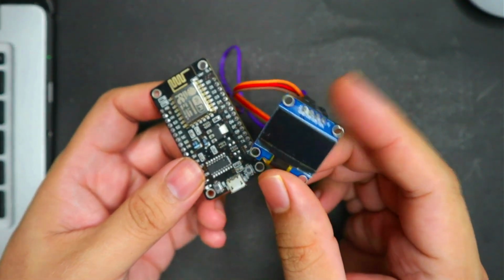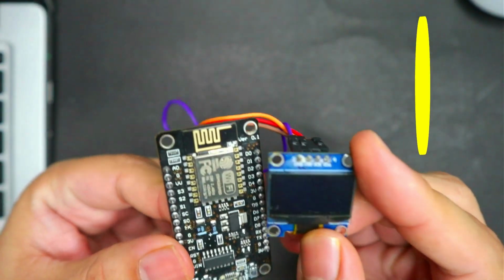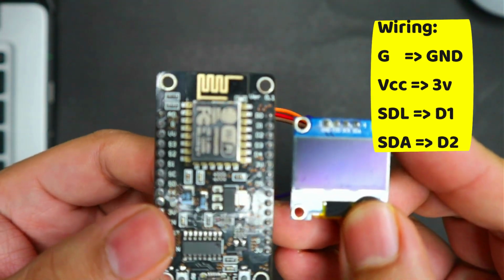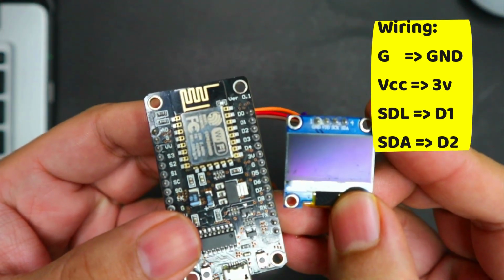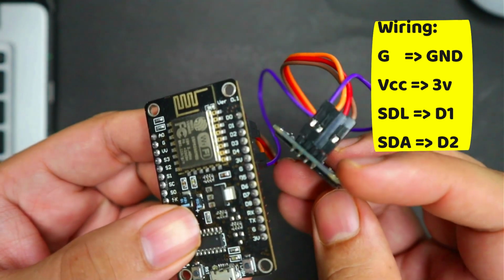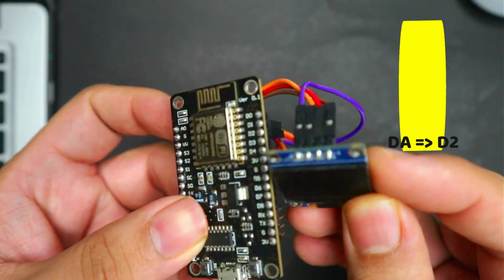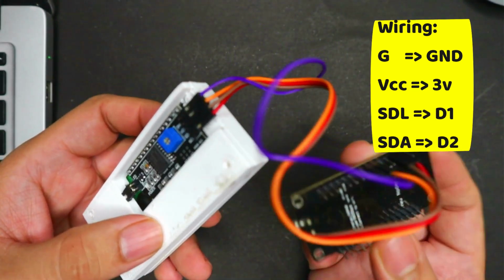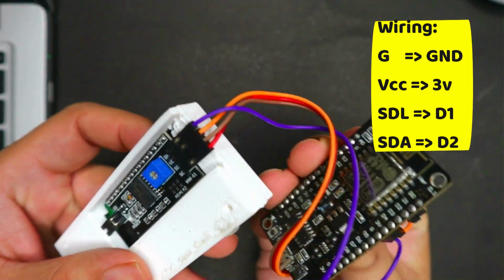To start, let's make sure we have everything connected properly. Here, we have the SSD1306 connected to the NodeMCU's SDA and SCL pins, which are D2 and D1. Similarly, we've connected the 16x2 LCD to the same pins, since both displays use the I2C protocol.